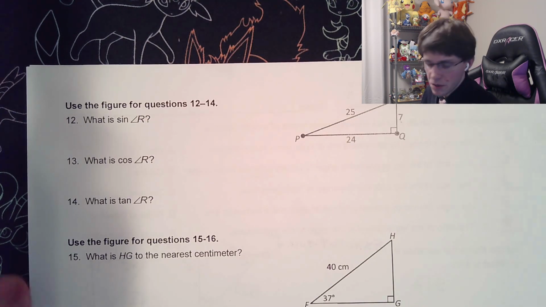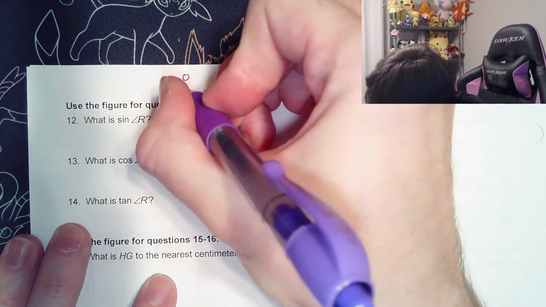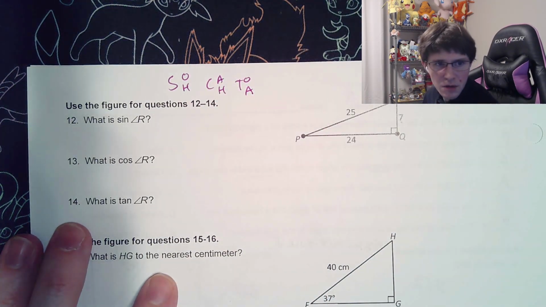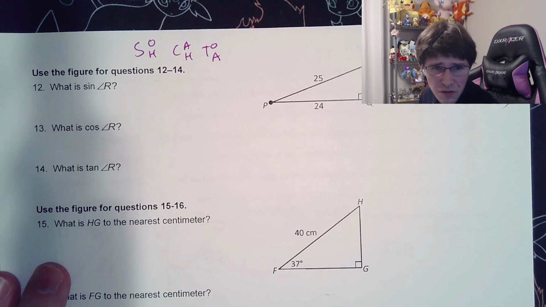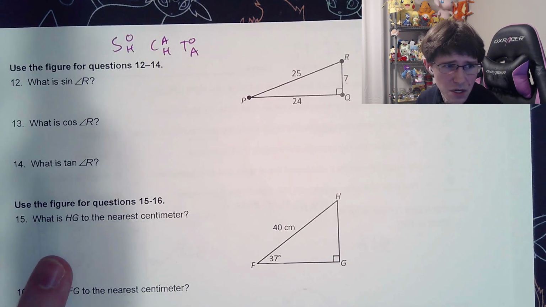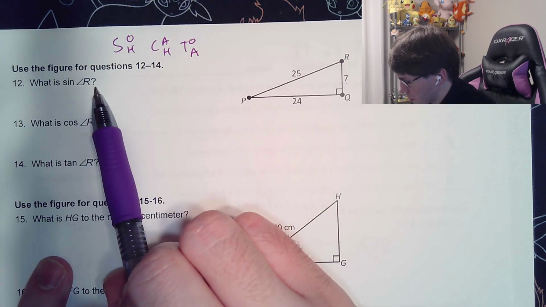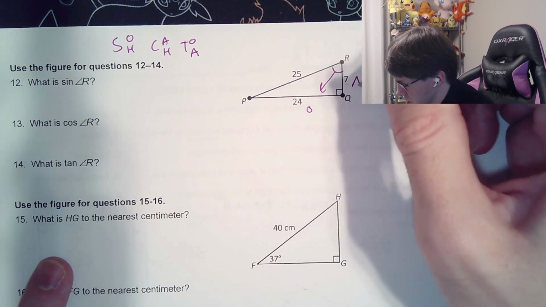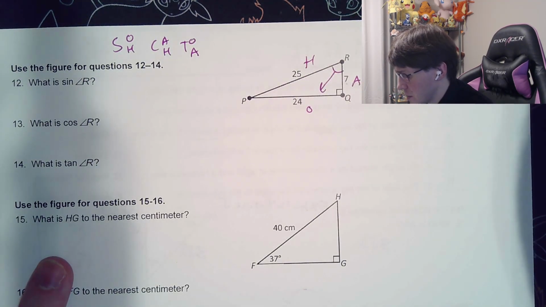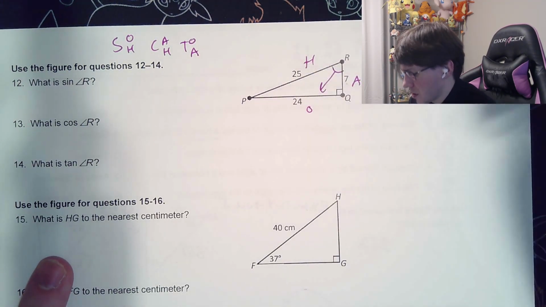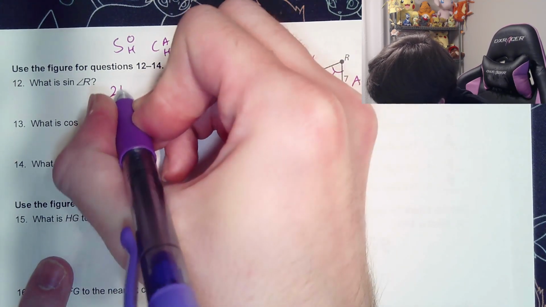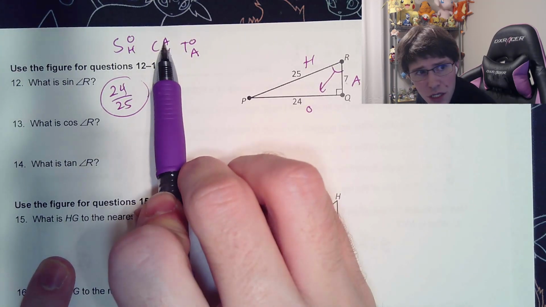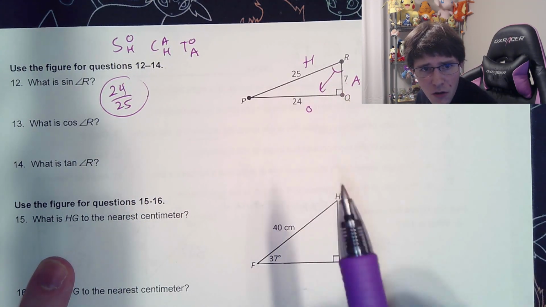Over here, the first thing I'm going to do is I'm going to write SOHCAHTOA at the top of my page so I can remind myself what that is. Once you're really, really good at it, you actually don't need to write this down every time, but some students continue writing it down over and over just because it helps them figure out what they've got to do. So sine of R here, remember R is this one up here, so you're going to be kind of pointing across. There's our opposite, there's our adjacent, there's our hypotenuse. The sine of R is going to be the opposite over hypotenuse, 24 over 25. The cosine here is going to be the adjacent over hypotenuse, 7 over 25.